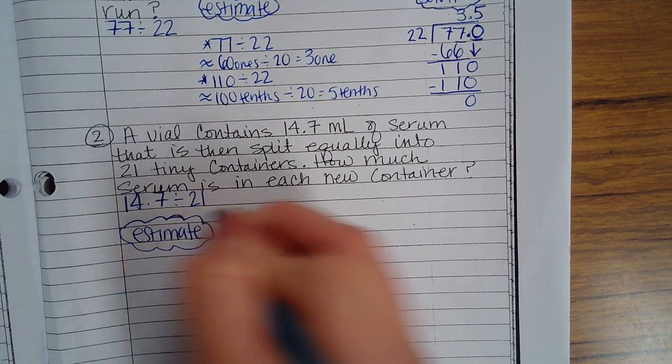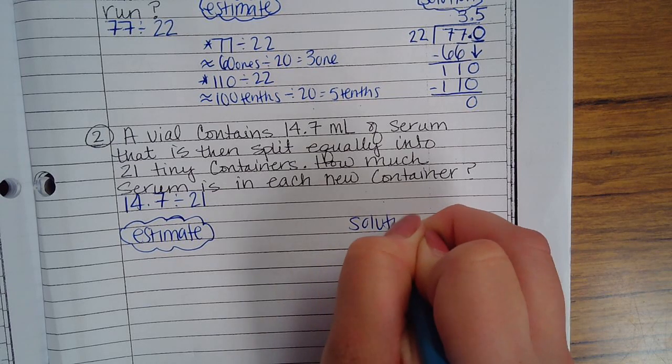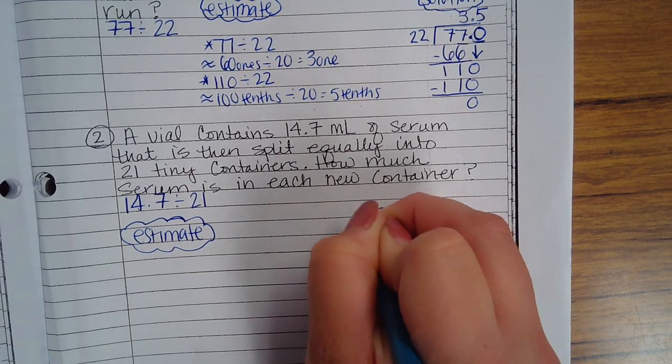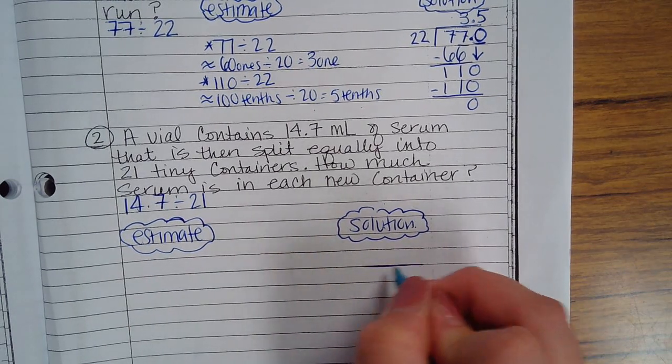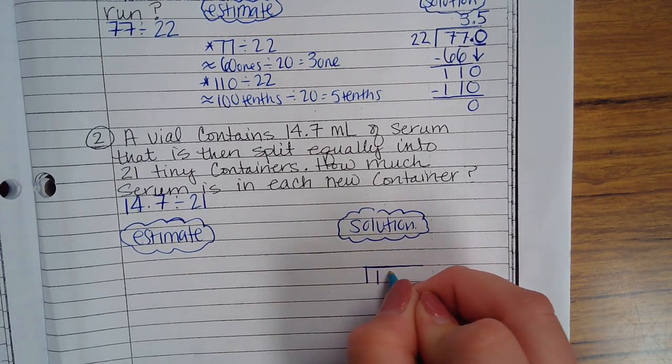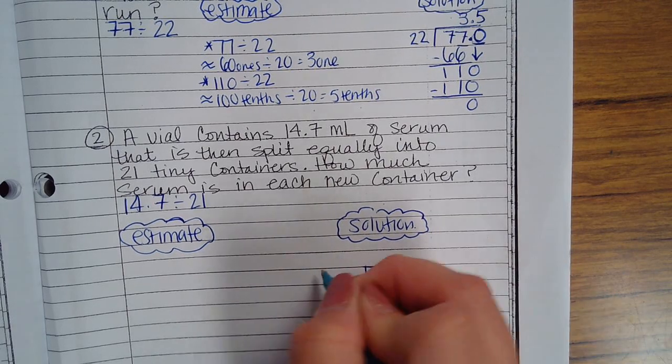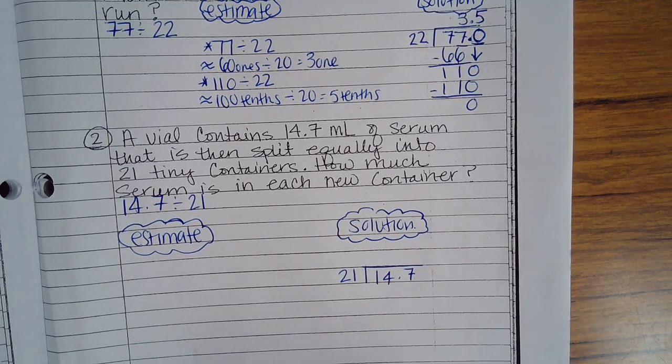The reason I keep writing "estimate" is just to keep myself organized so I know where everything's at. So I'll do 14.7 divided by 21.